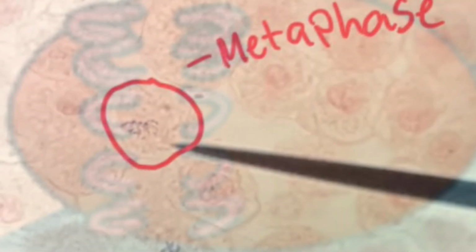The next part of mitosis is anaphase. The copies of DNA are separated and go to each end of the cell. Here it is in real life once again.